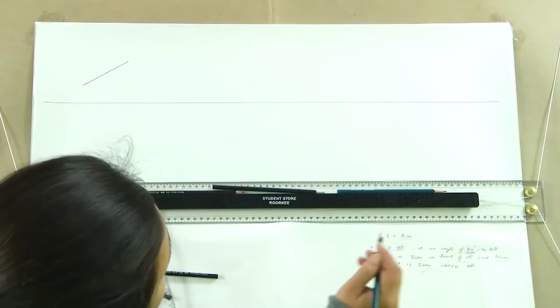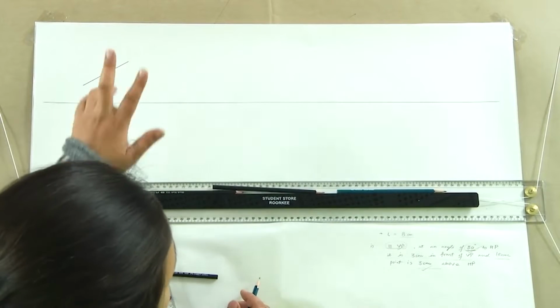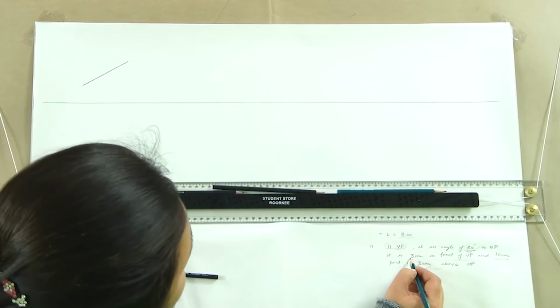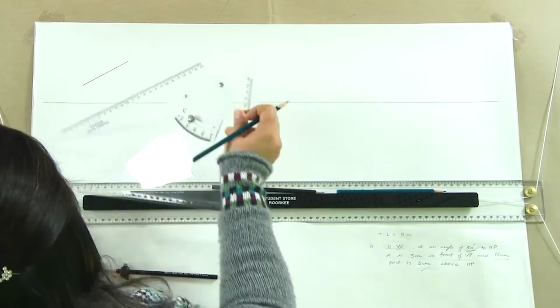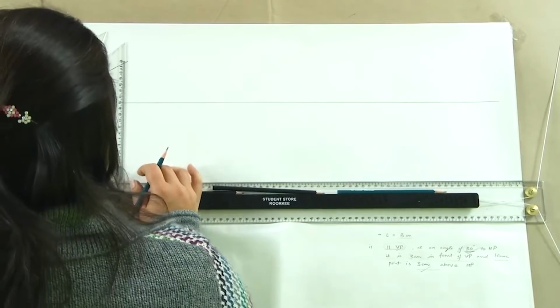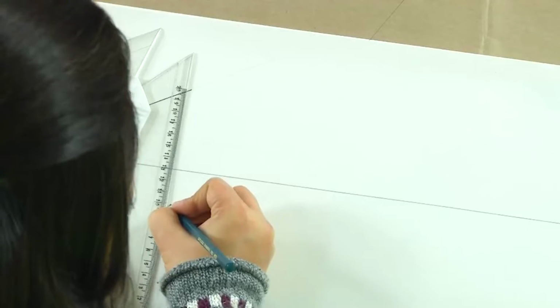So, what we have done? We have drawn the line at 30 degrees to HP. We have drawn it parallel to VP, that is how the true length is seen. Now, the only thing which remains is 3 centimeters in front of VP. So, we will mark another line 3 centimeters in front of VP.